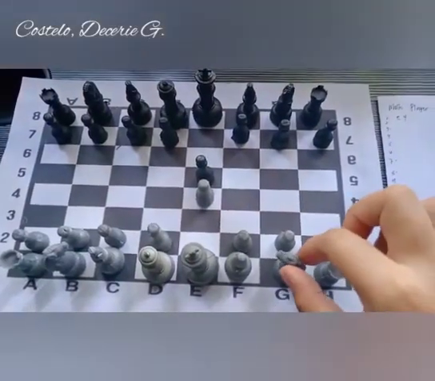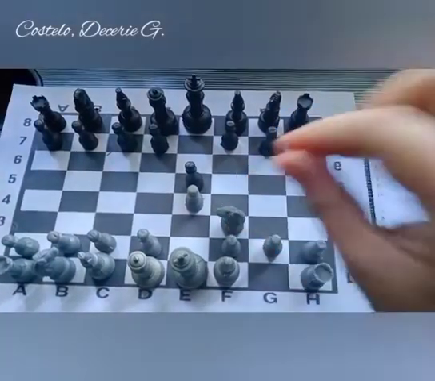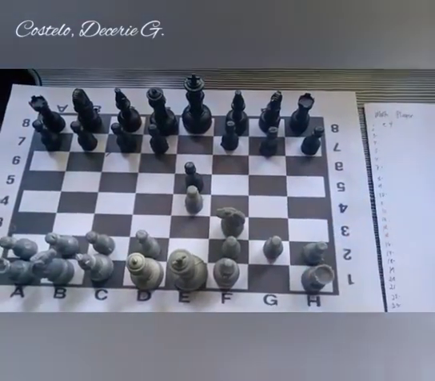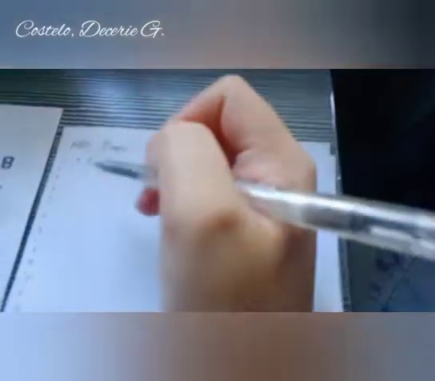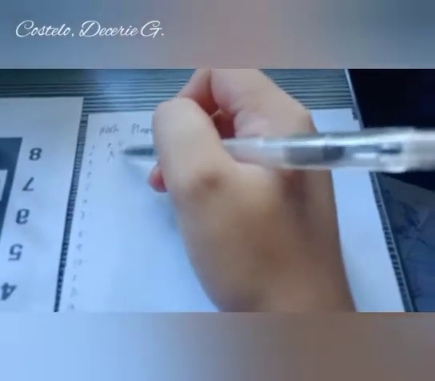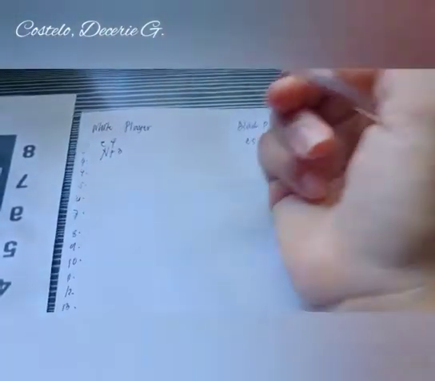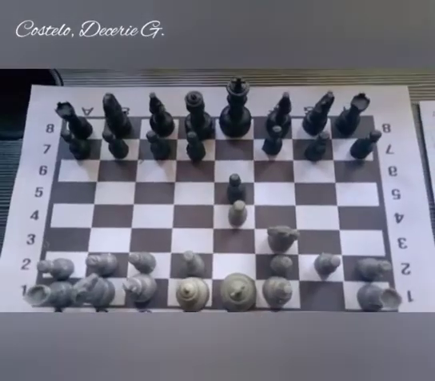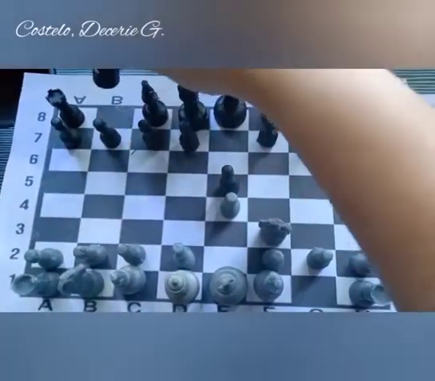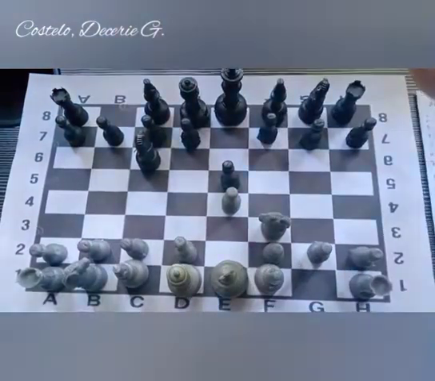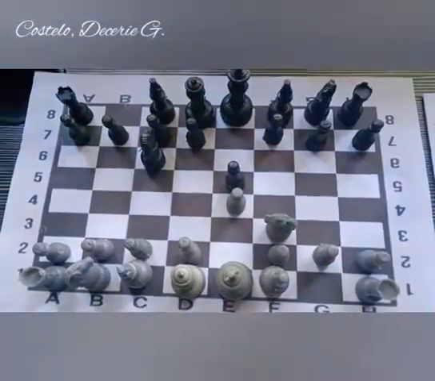So next we have the knight goes to F3. So we are going to write the initial N, F3. Next, knight goes to C6.